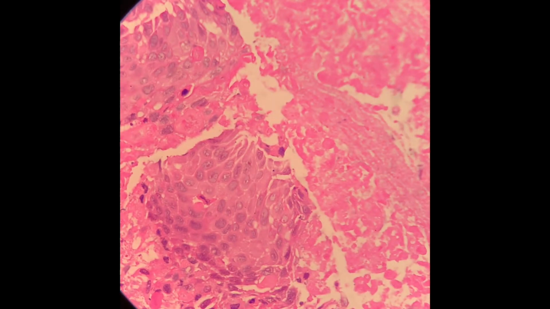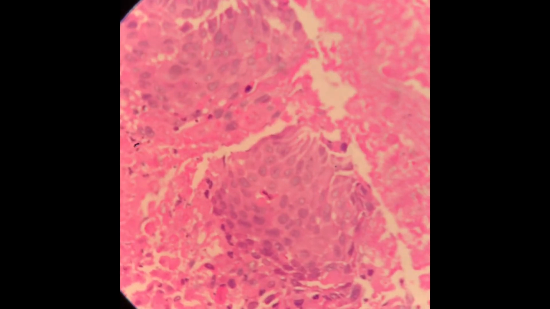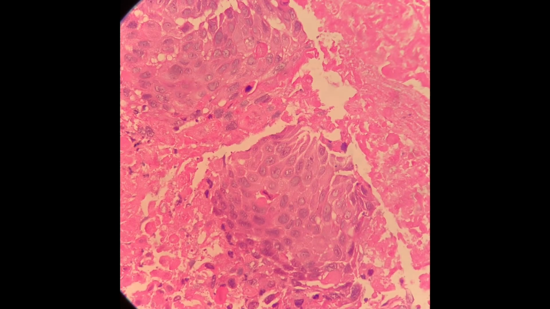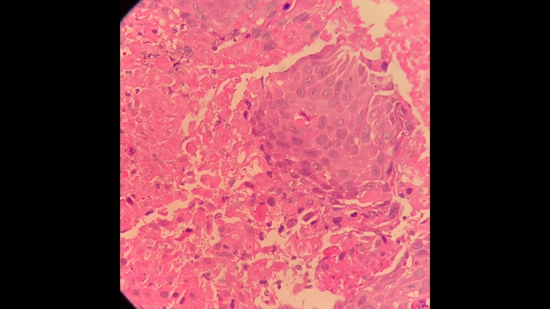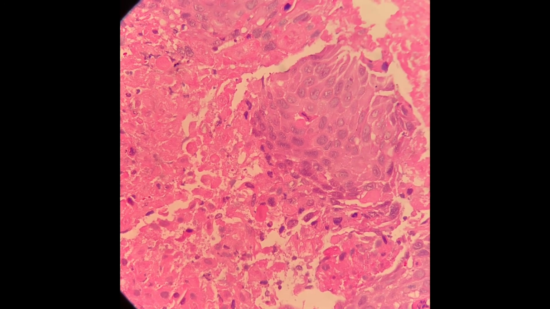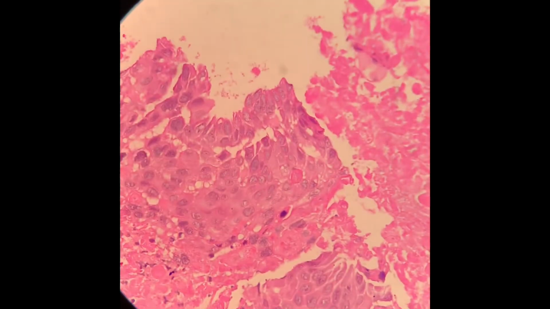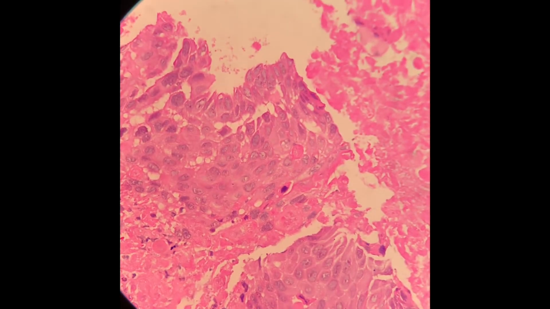In this case, there are no keratin pearls that can be seen in this biopsy. But what we can see is individual cell keratinization, like in this area here. I will try to focus it first for you.